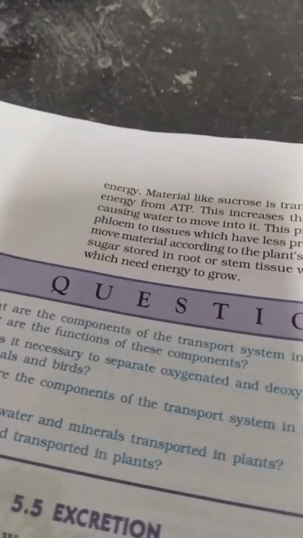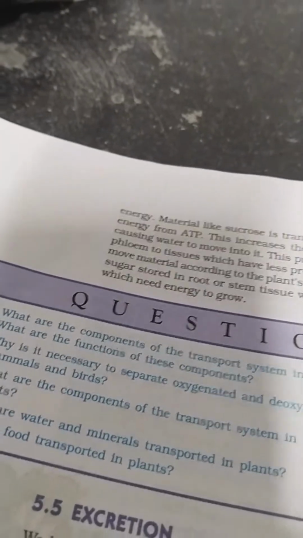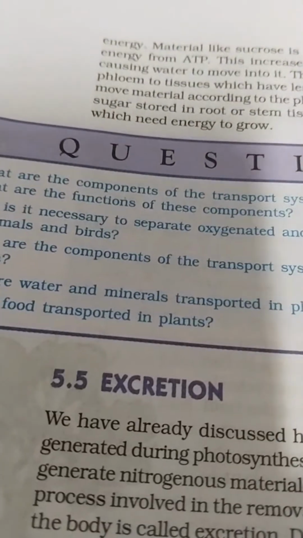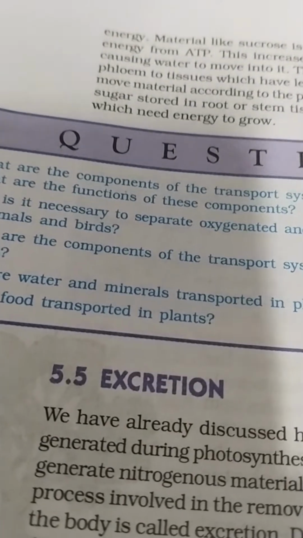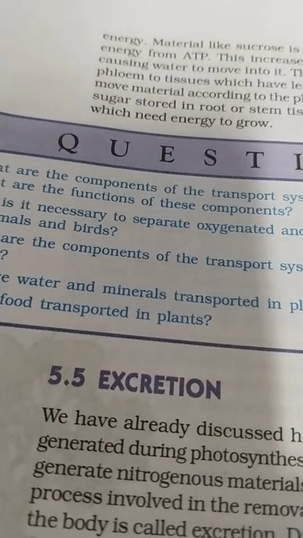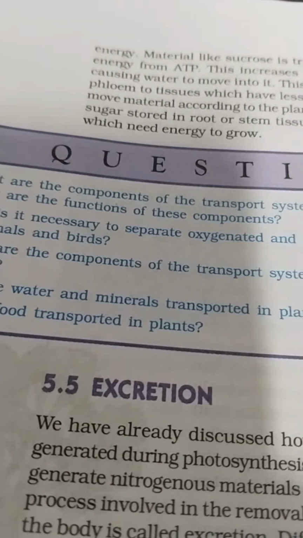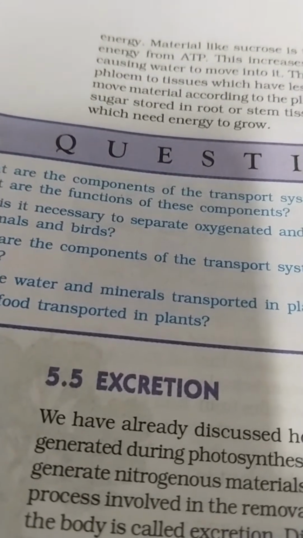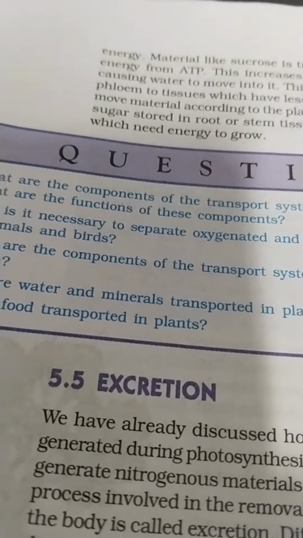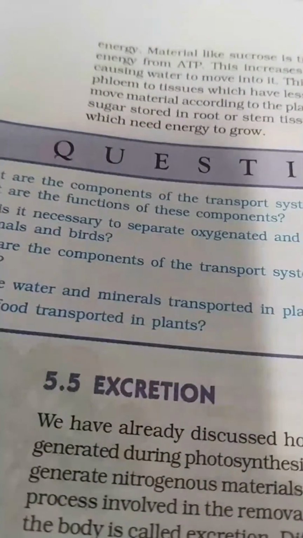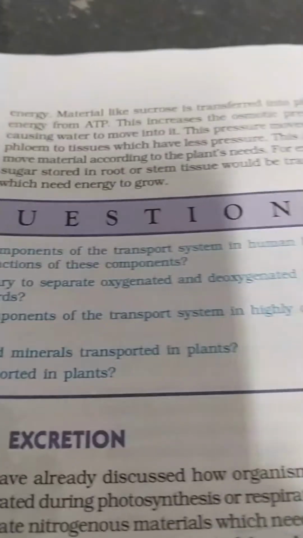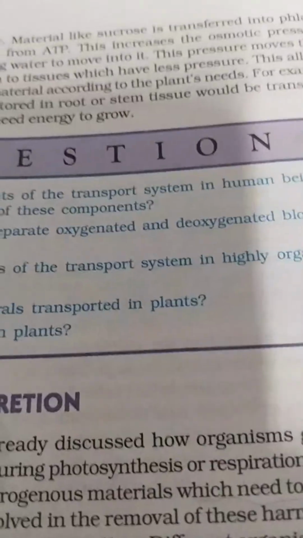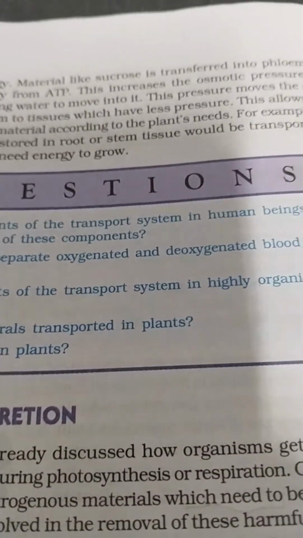Mainly, the transportation occurs by two tissues, that is nothing but the xylem and phloem. Xylem is unidirectional, whereas phloem is bidirectional. Xylem is going to carry minerals as well as water, whereas the phloem is going to absorb as well as give the product to all the different body parts of the plant.